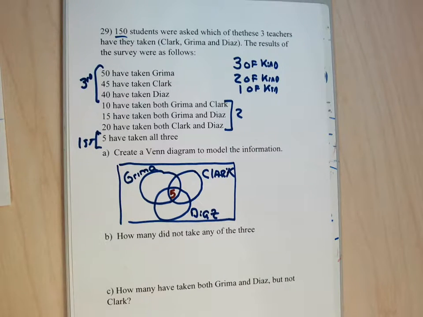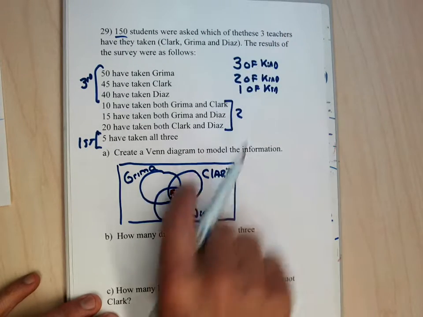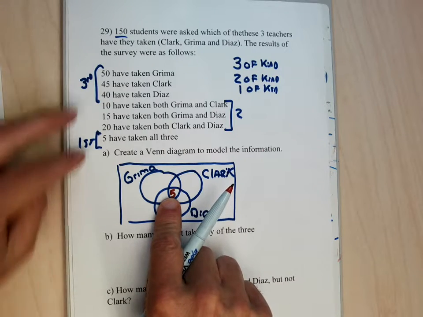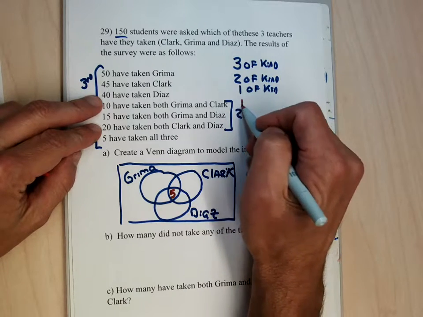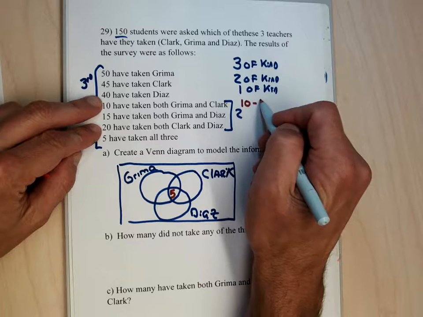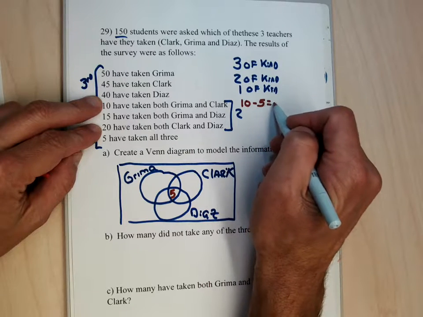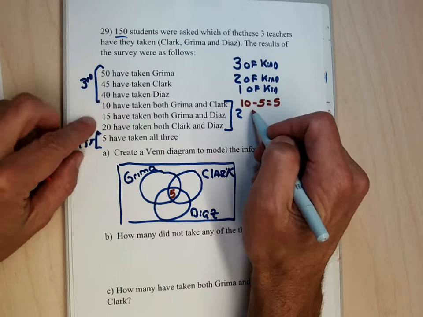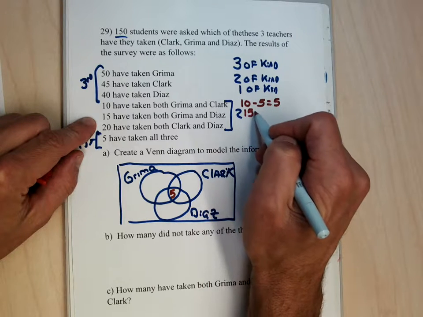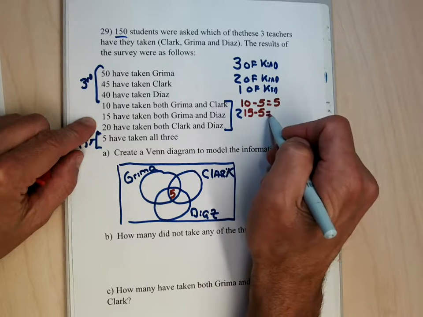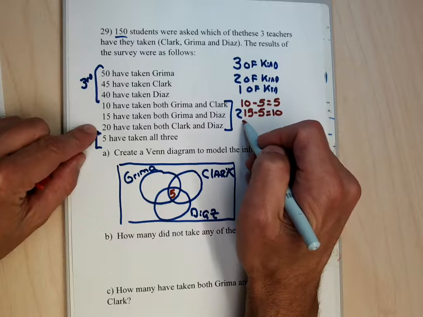These 2 of a kinds are all going to get subtracting the 5 that's already in the circle. So for the 2 of a kinds, which I do second, I take the number that's given and I subtract the number that I already placed in that circle.